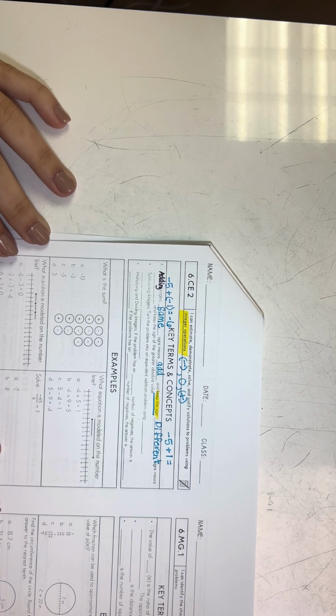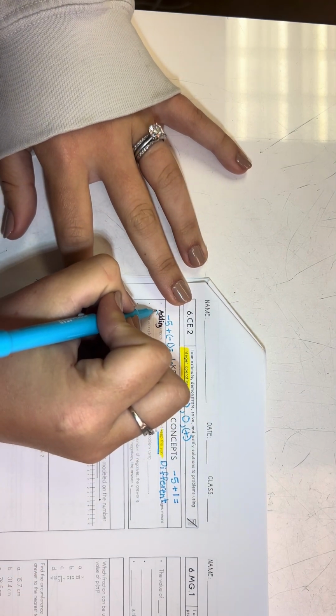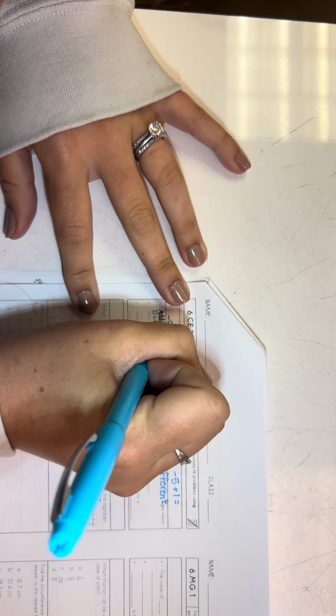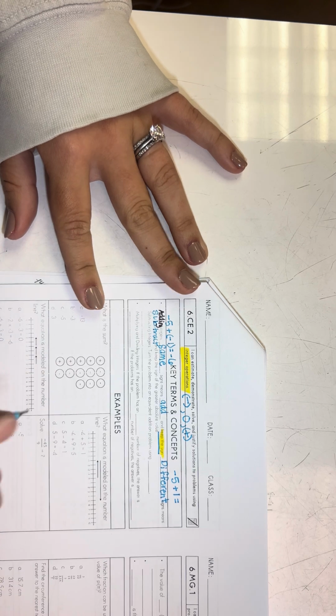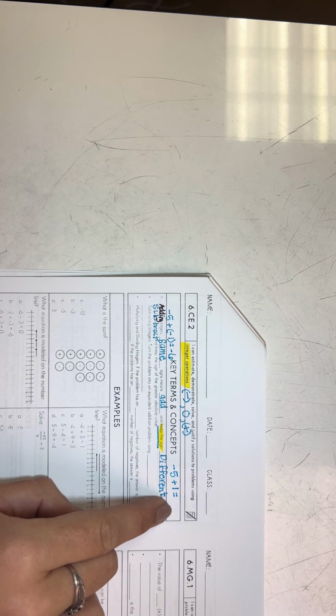When you have different signs, that means to subtract, and keep the sign of the greater absolute value. Let me make that make sense. If we have -5 and 1, which one's the bigger number? 5. So your answer is going to be negative.